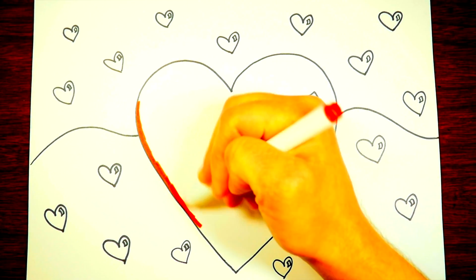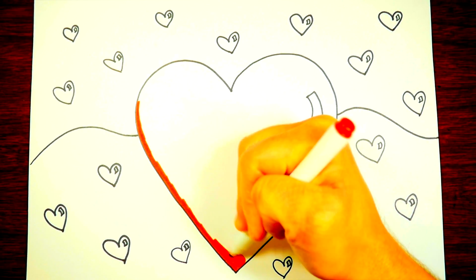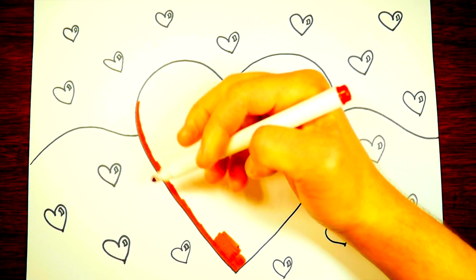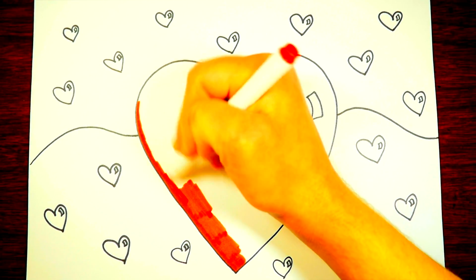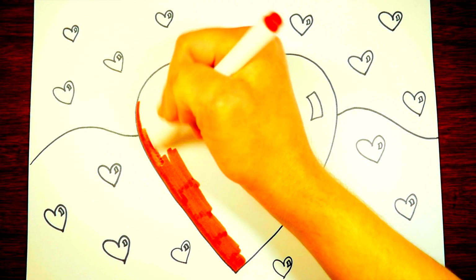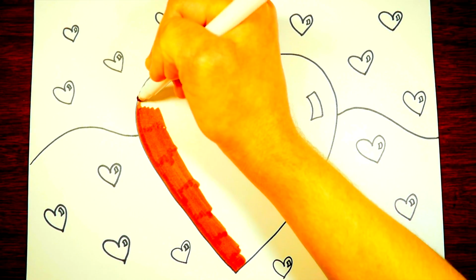All right. So we drew a little hill in the background. That's that squiggly line going across horizontally, and now we're going to color in the heart with this bright red color. So while we're doing that, maybe I can teach you a little bit about hearts.